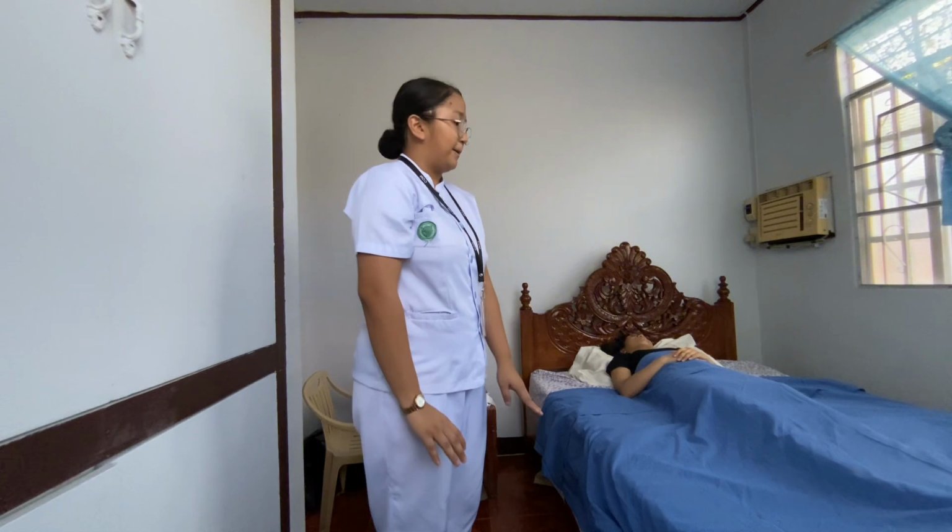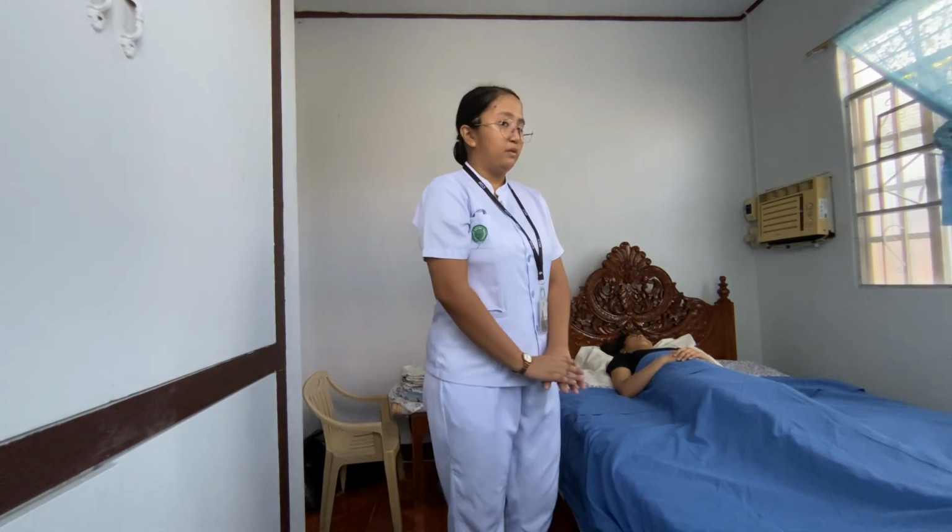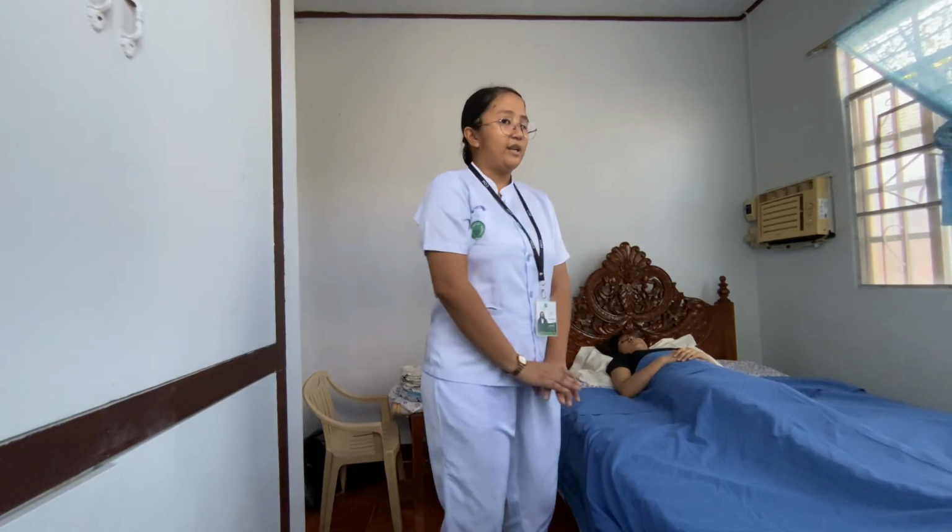So, next naman po is I'm going to adjust the bed to the comfortable working height, usually elbow po height of the caregiver. But since hindi po siya namumove, naka-position na rin po si client, in-adjust ko na rin po yung bed niya. Hindi po kasi namumove yung pataas yung bed, so kailangan lang po yung gagawin po natin.